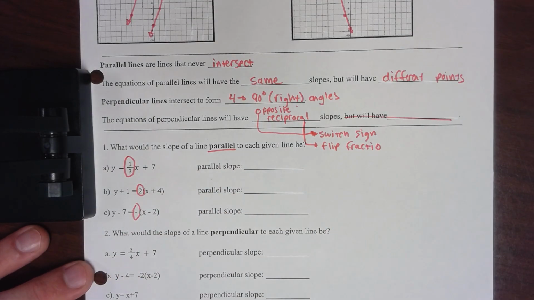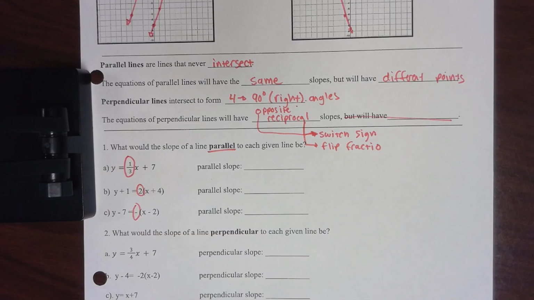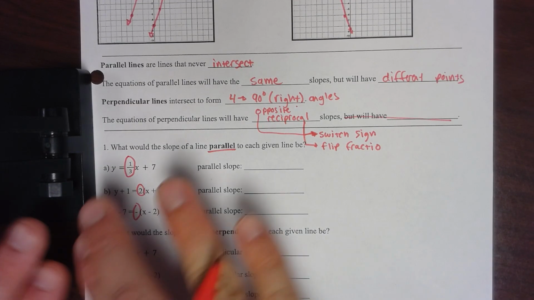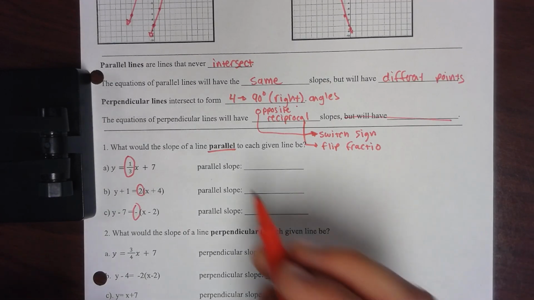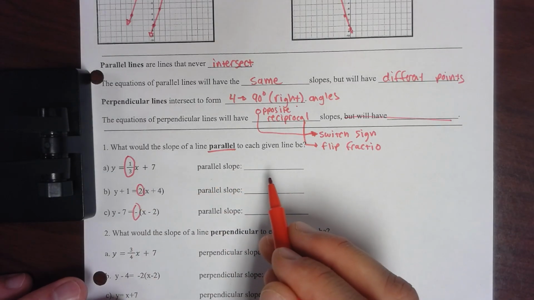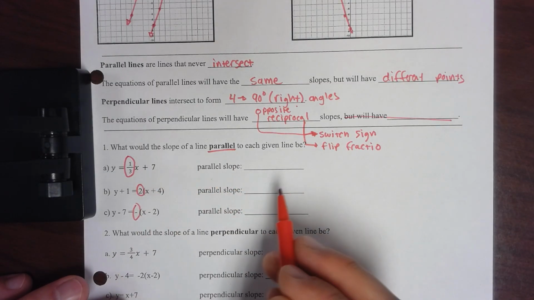We've had lots of conversations about what that negative represents. Remember, it's a -1. The rest of the stuff in the equation does not matter for what we're trying to accomplish. We just want to say, what would the lines look like if they're parallel to these? What would the slopes be?